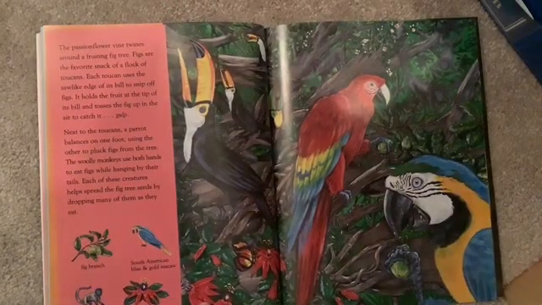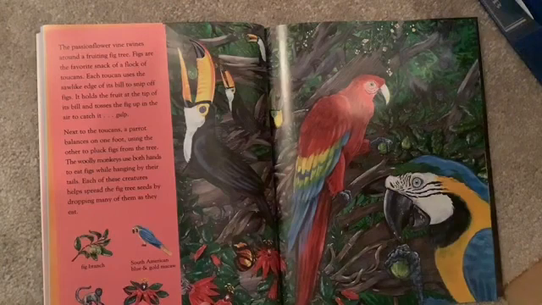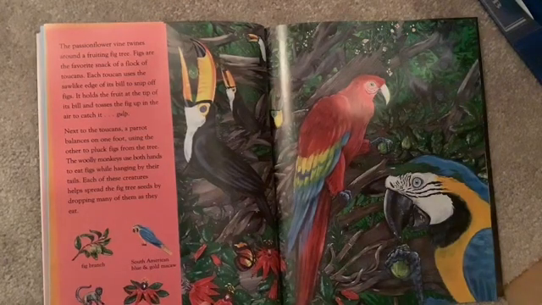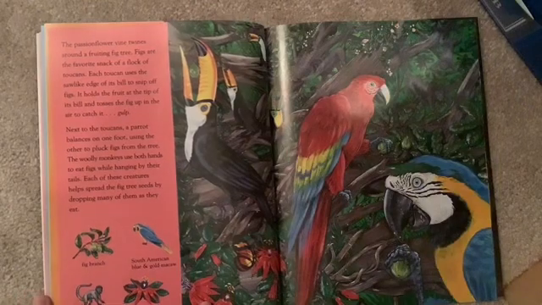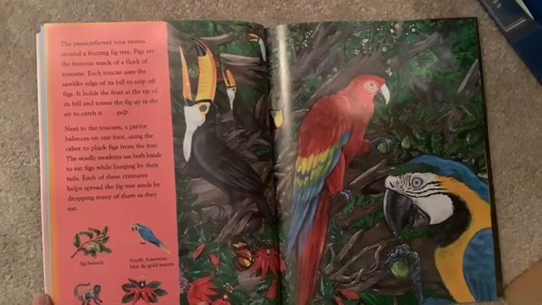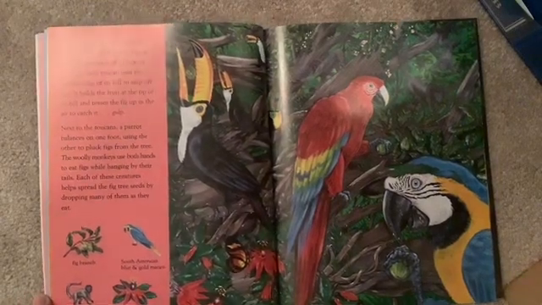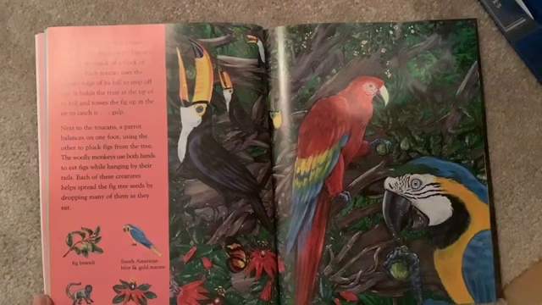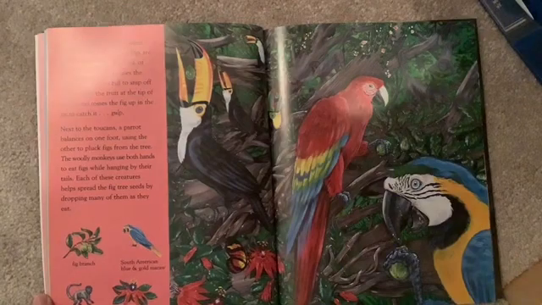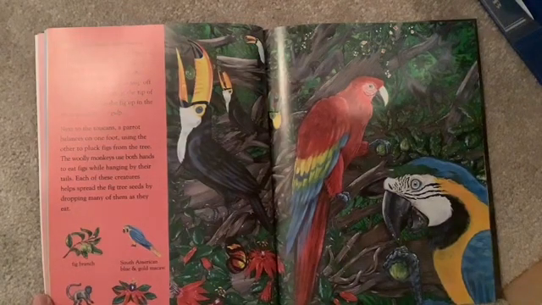It holds the fruit at the tip of its bill and tosses the fig up in the air to catch it. Gulp. Next to the toucans, a parrot balances on one foot, using the other to pluck figs from the tree. The woolly monkeys use both hands to eat figs while hanging by their tails. Each of these creatures helps spread the fig tree seeds by dropping many of them as they eat.